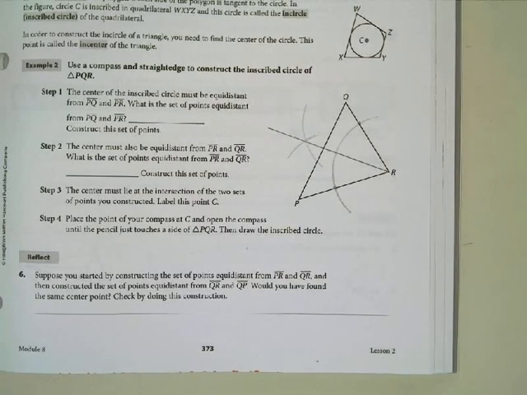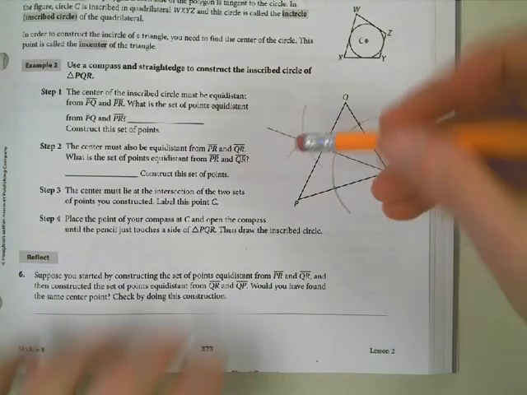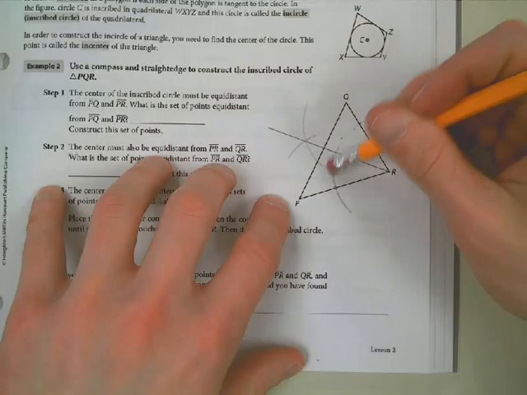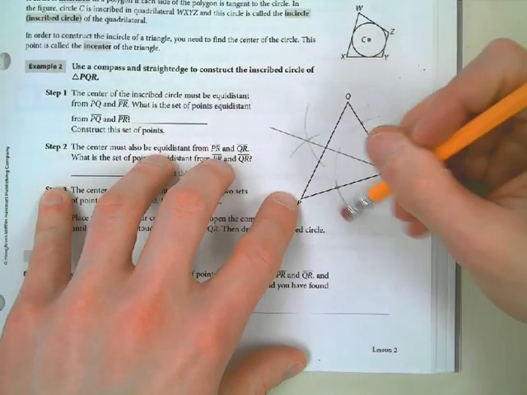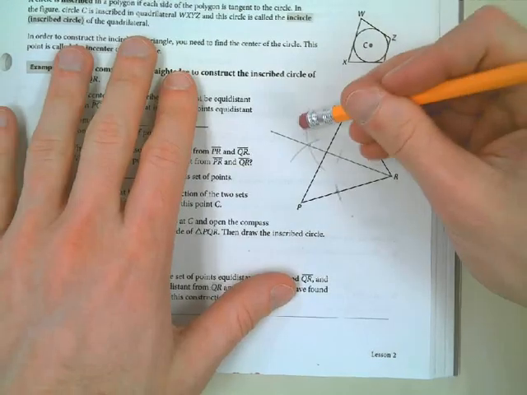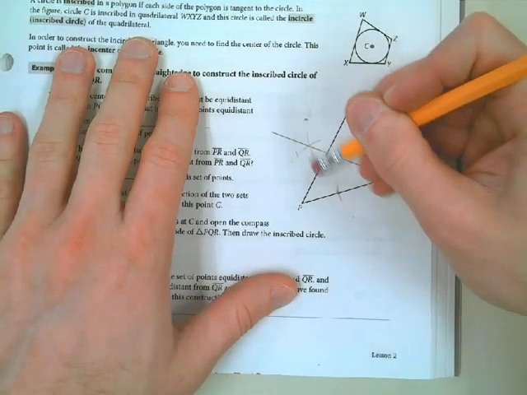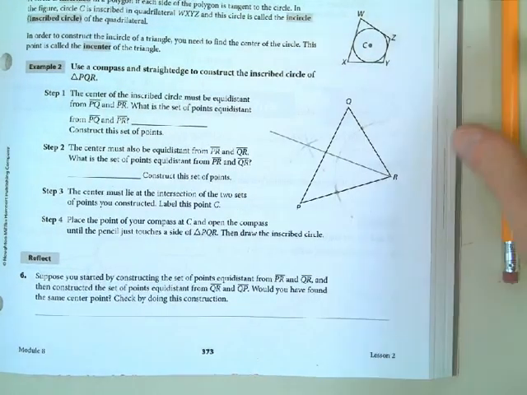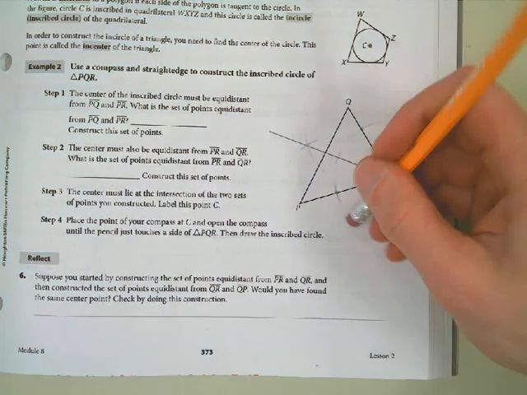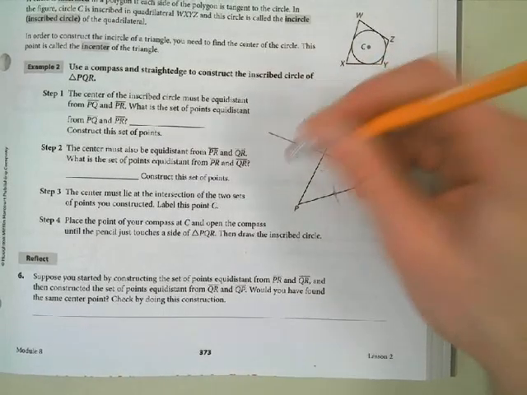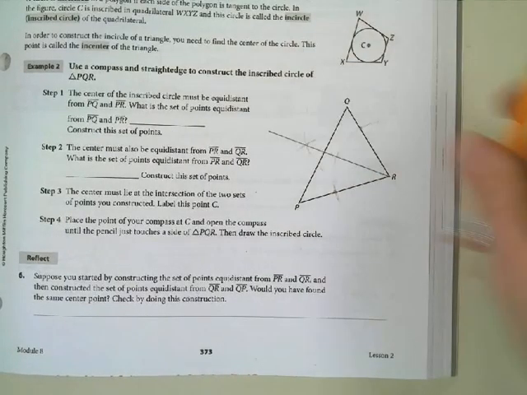Okay, if you want, you can erase back some of your markings. We don't need to have huge big arcs on there. You can erase some things if you're concerned about getting confused with the markings. It can be helpful to do that. Like that, it makes it a little more clear.